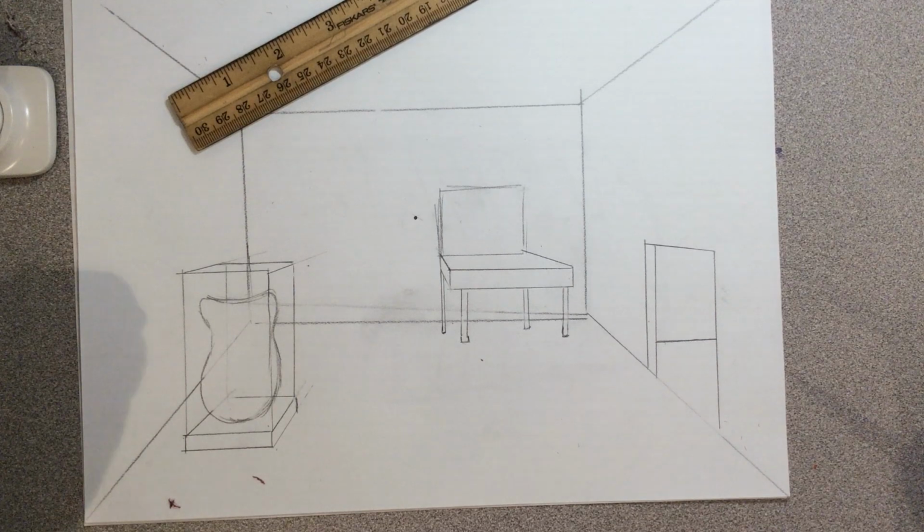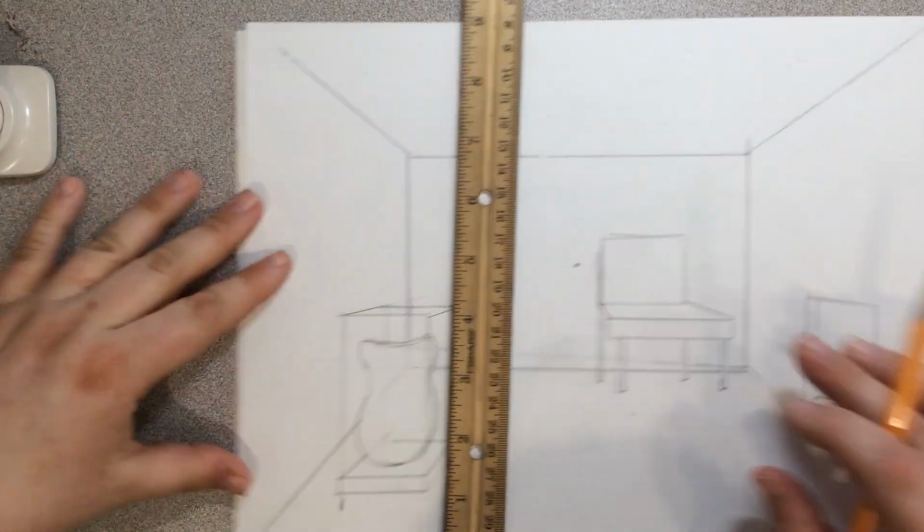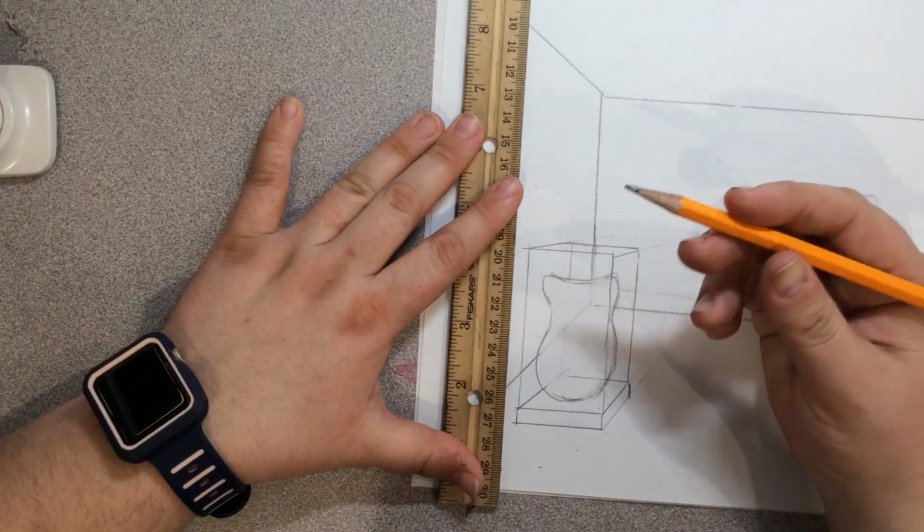Anything else? Addie? Yeah, let's put an elevator over here to the side.